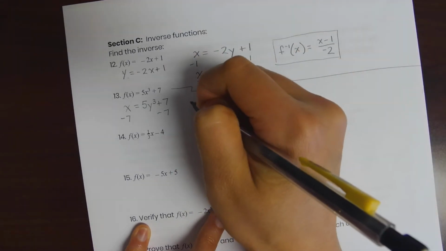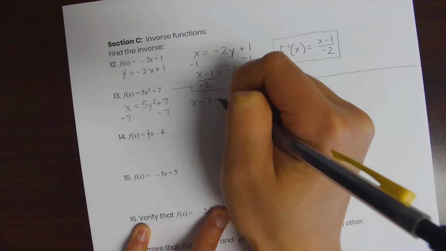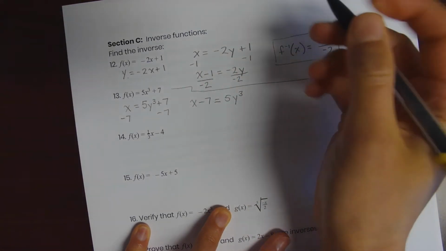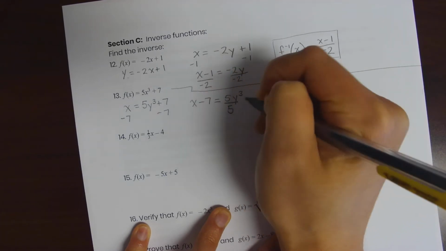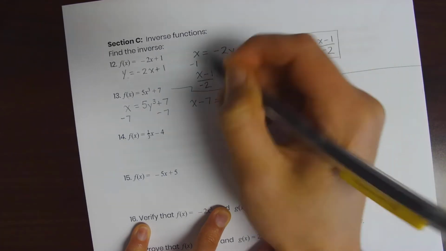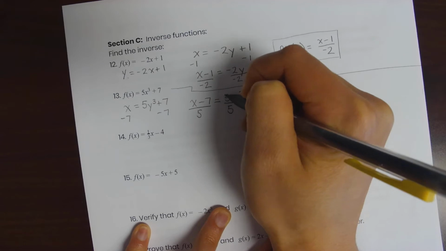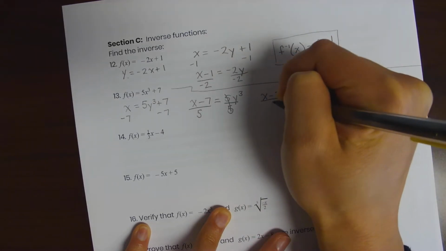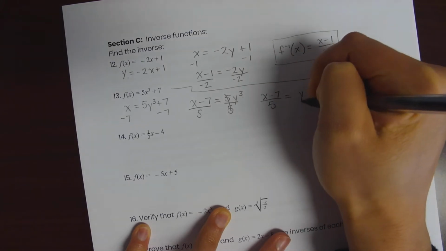So that will give me x minus 7 equals 5y to the third. Now I'm going to divide by 5 because we can't just take the third root here. We need y alone. So I divide by 5 on both sides to have x minus 7 over 5 equals y to the third.